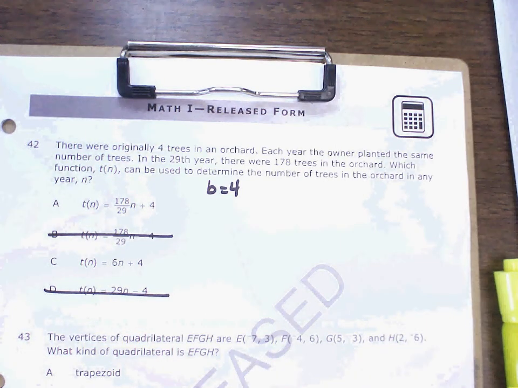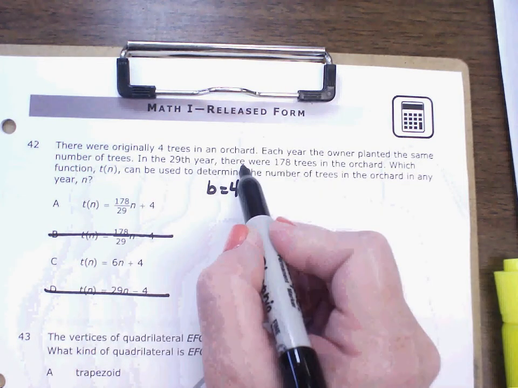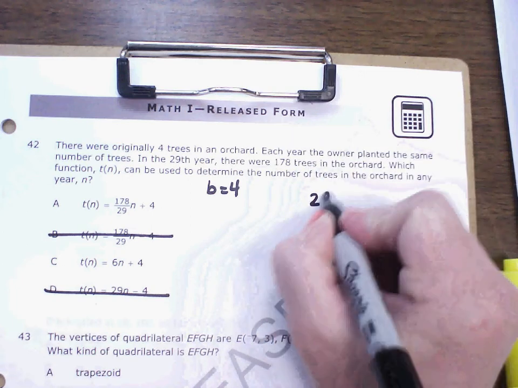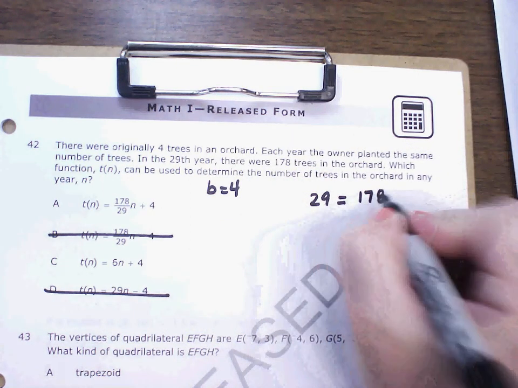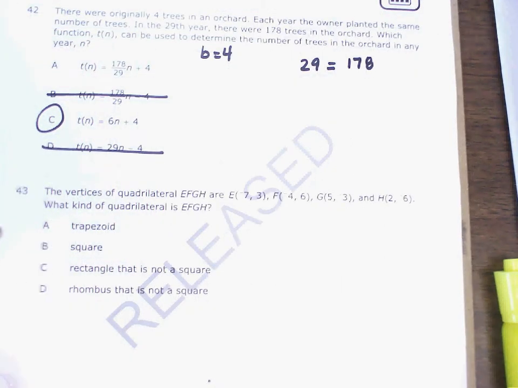Each year, the owner planted the same number of trees. In the 29th year, there were 178 trees. Which function can be used to determine the number of trees in the orchard in any year n? How do you know? Just plug it in and make sure that it gives you 178. Go for it. Good job. All right, we didn't have to do 43, right? The answer is C.